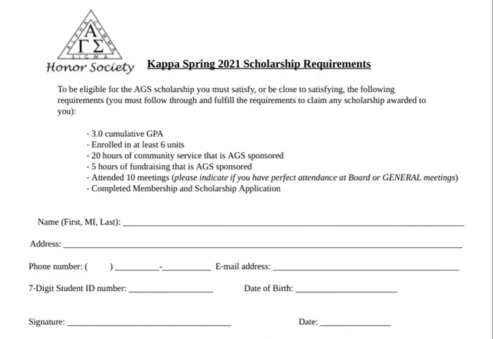So, you want a 3.0 cumulative GPA, be enrolled in at least 6 units, have 20 hours of community service completed, and 5 hours of fundraising hours completed. You want to have attended 10 meetings, whether it was live on Zoom or online via the quiz. And you want to have your membership completed, so you want to be a member of AGS-Kappa.